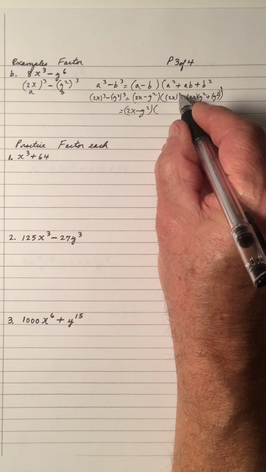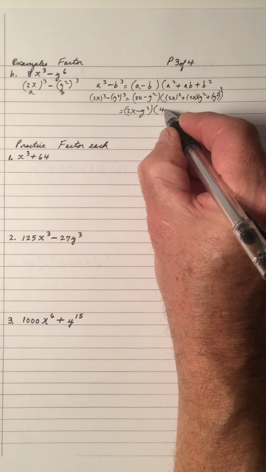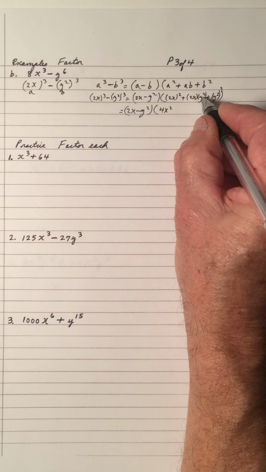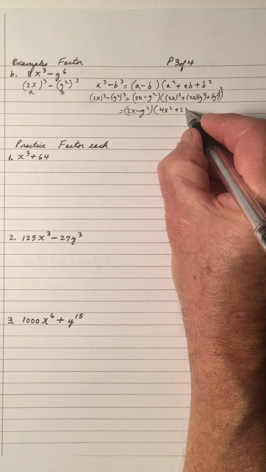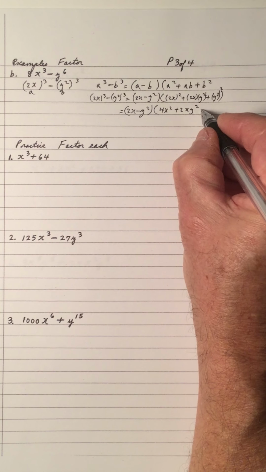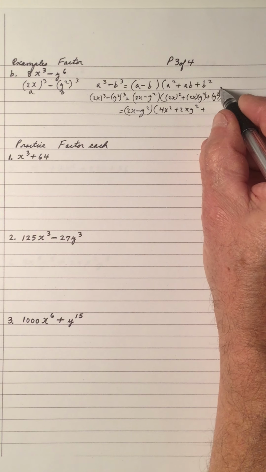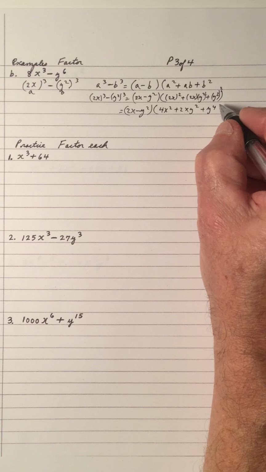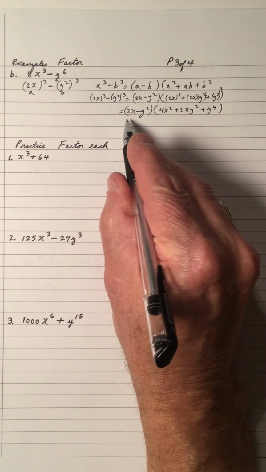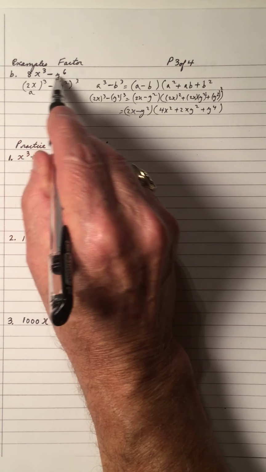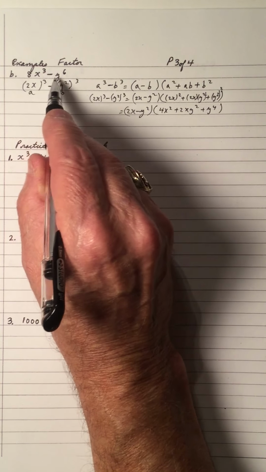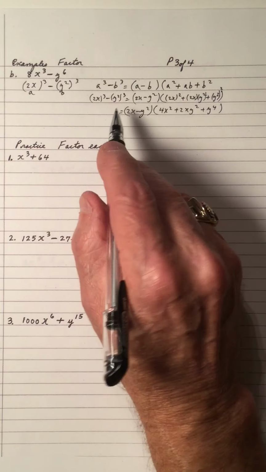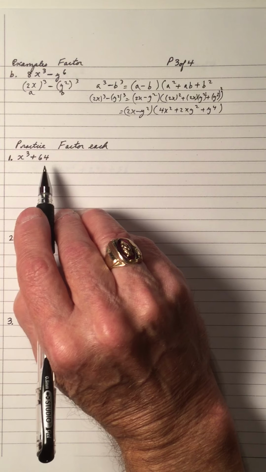And 2x squared is 2x times 2x is 4x squared. And we have 2x times y squared is a positive 2xy squared. And y squared squared is y to the 4. Y squared times y squared is y to the 4. So that's the factorization of this difference of cubes. Notice cubes here. I recognize I got a 6 and a 3. I see cubes. And this is the pattern that you got to learn.